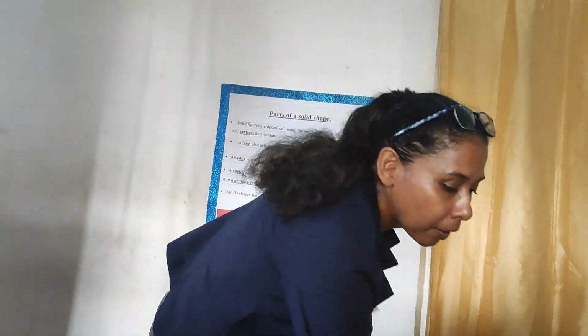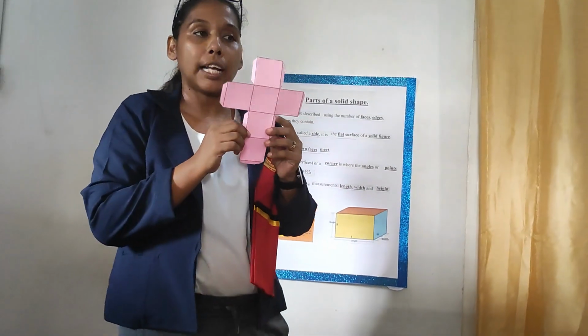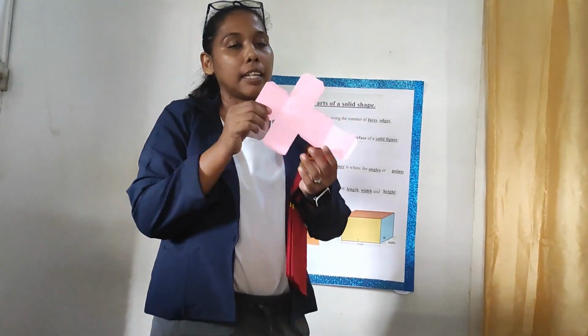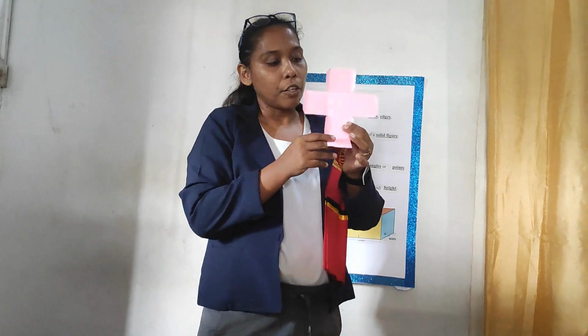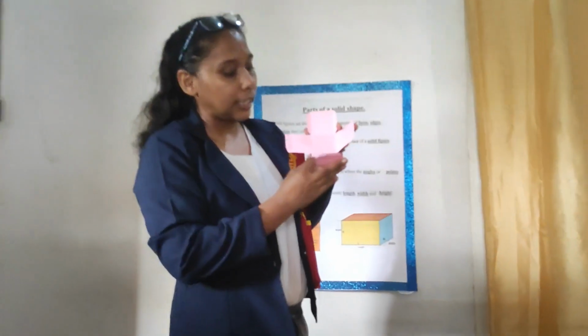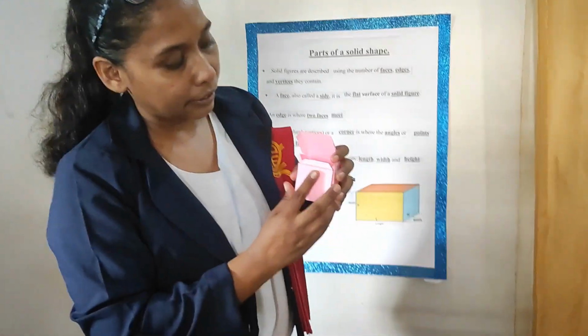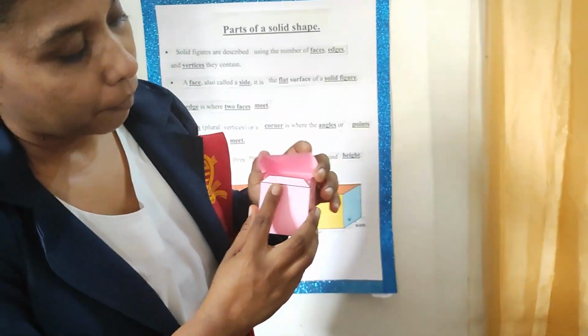Now, what I'm going to do, I'm going to give you each a net. This is the net of a cube. And you'll see once you fold it in, you'll be able to get a cube. Alright?